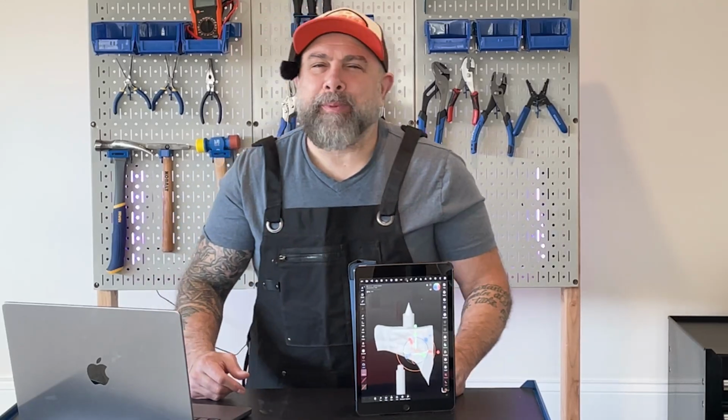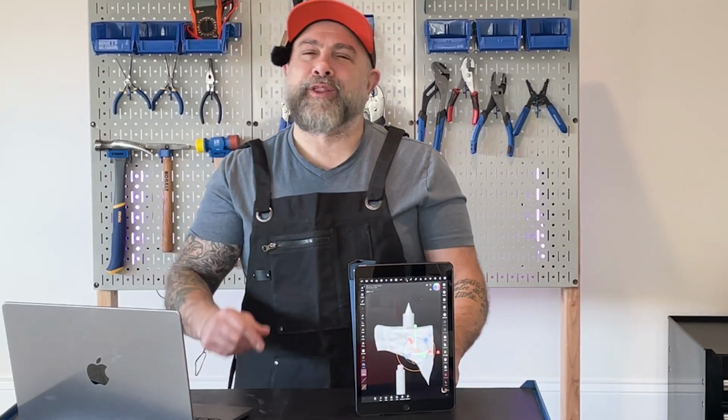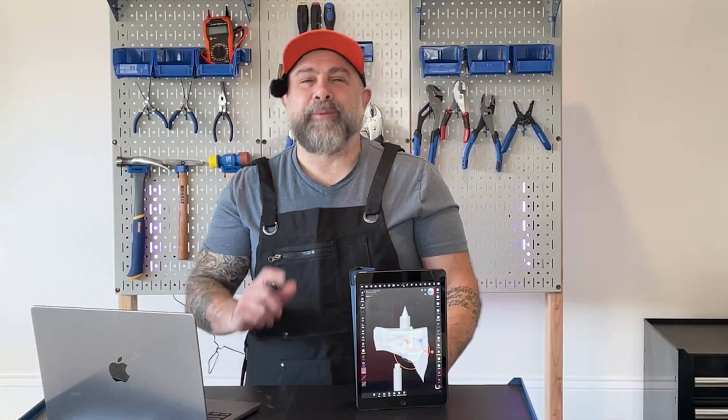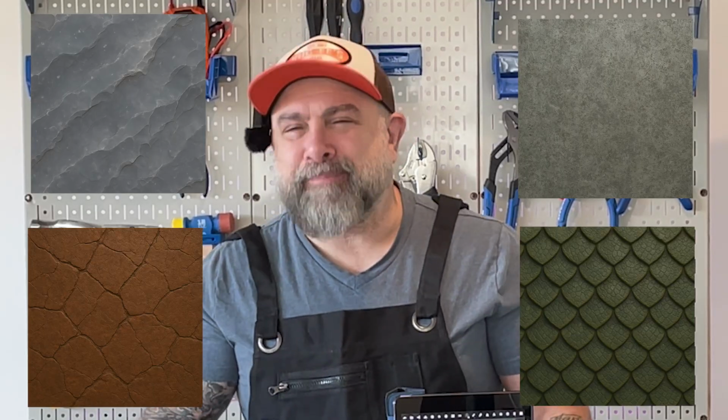Today we're taking Nomad Sculpt to the next level with a little bit of help from AI. I'm going to show you how to use AI to generate your own custom textures for stone, metal, leather, and scales. Whatever you could imagine.